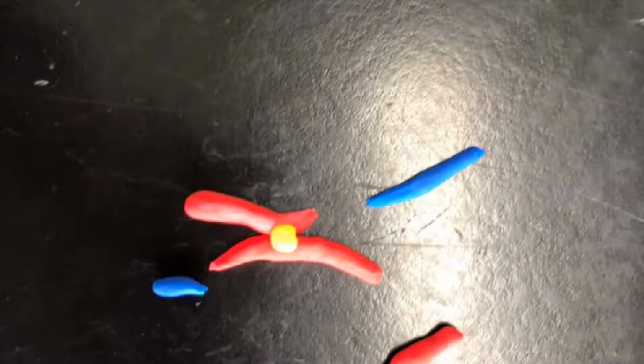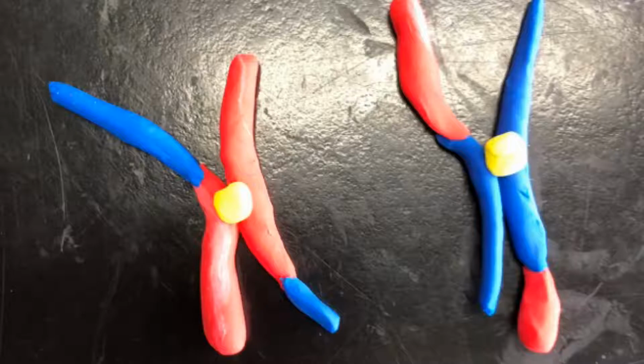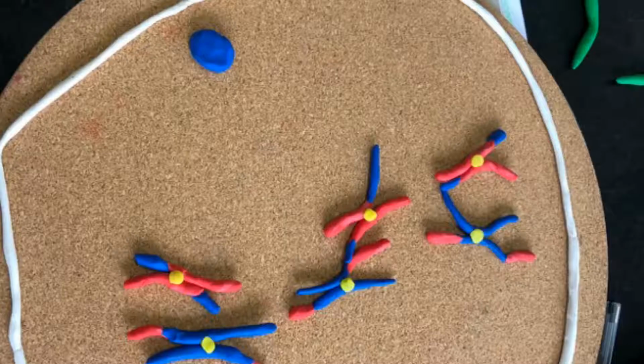When crossing over, there is a point of contact called chiasma. At this point of contact is where genetic material is exchanged, allowing the chromatids to cut off pieces of themselves and swap them so the genetic information is unique, also known as genetic recombination.